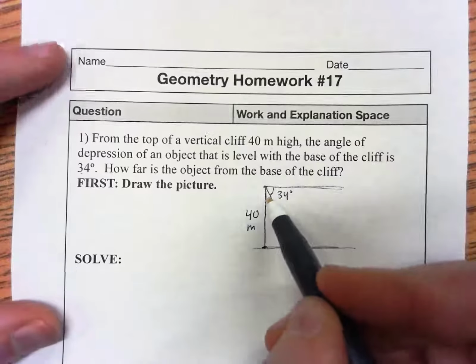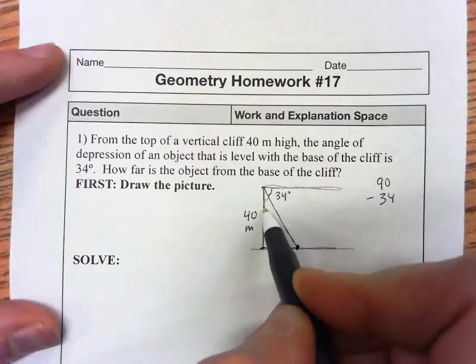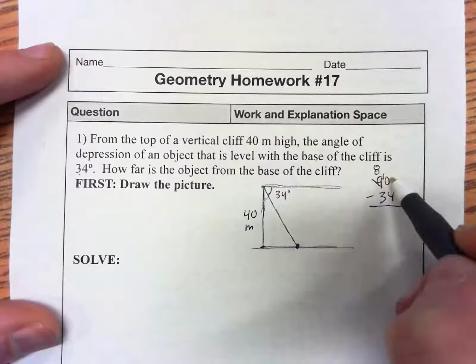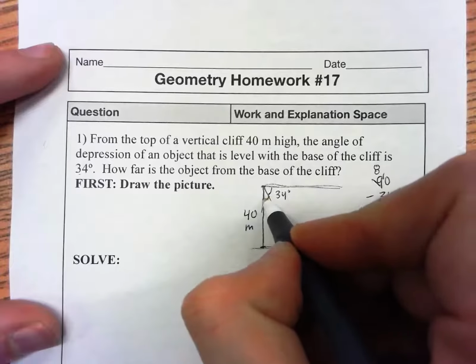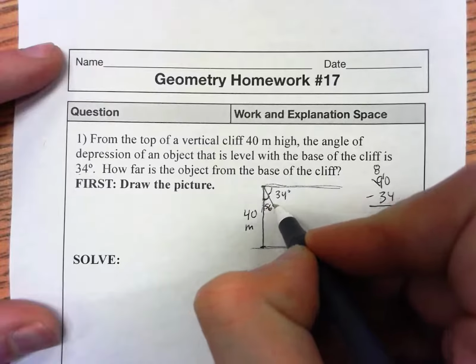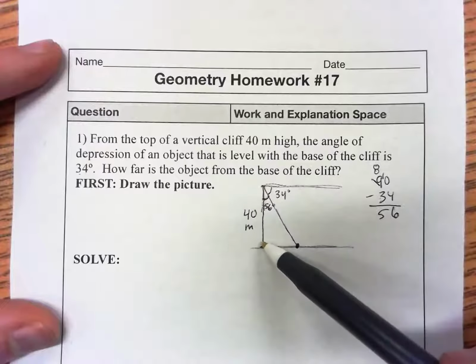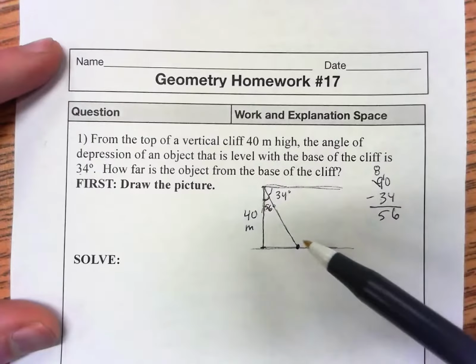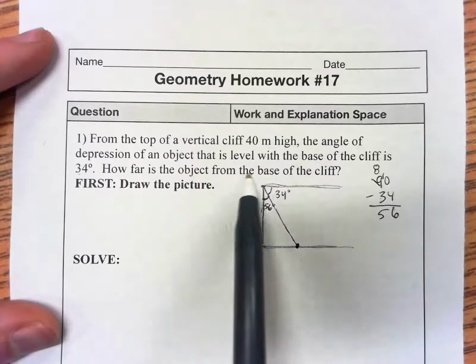So to find this missing angle, let's go ahead and do 90 minus 34 because this forms a right angle. So 90 minus 34 would be 10 minus 4 is 6, 8 minus 3 is 5. So this angle right here is 56 degrees. So now I have this right triangle with a measurement on one side and an angle measurement right here, 56 degrees. The question is asking how far is the object from the base of the cliff.